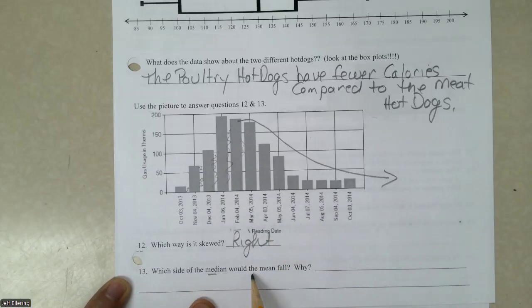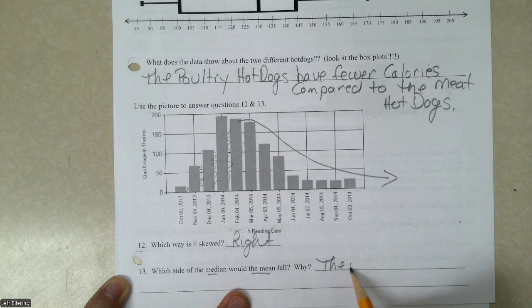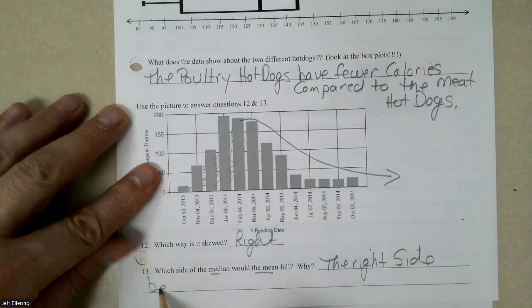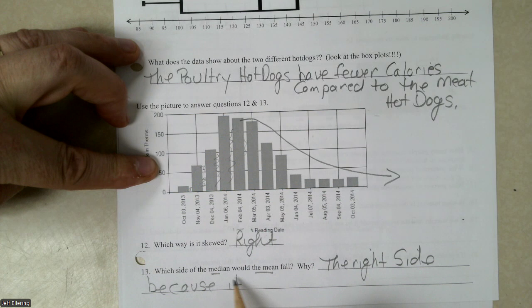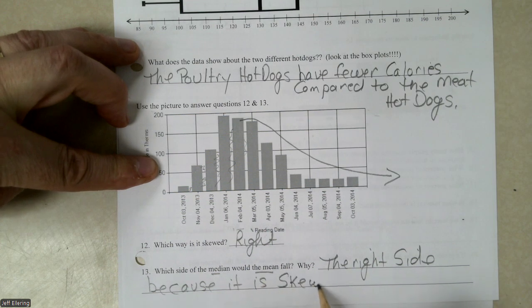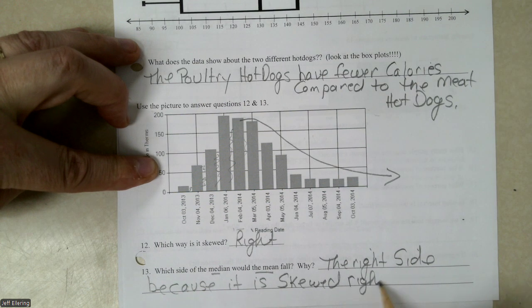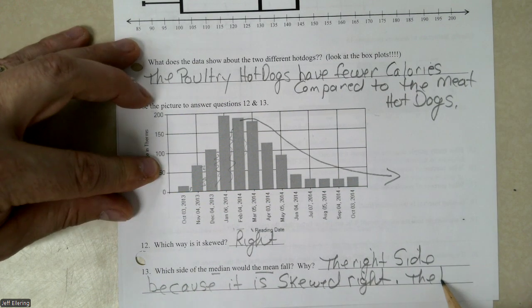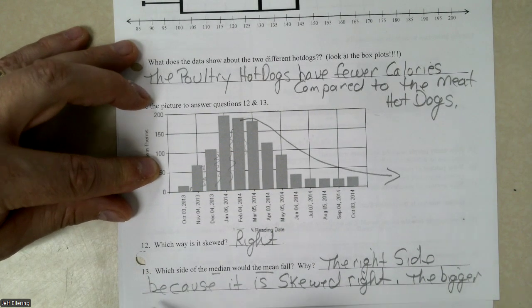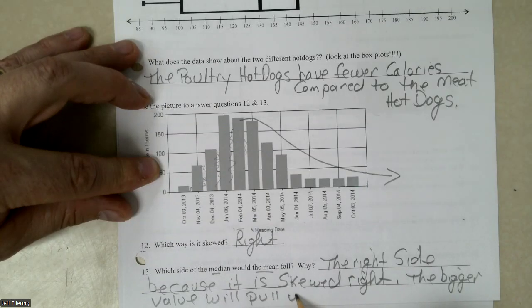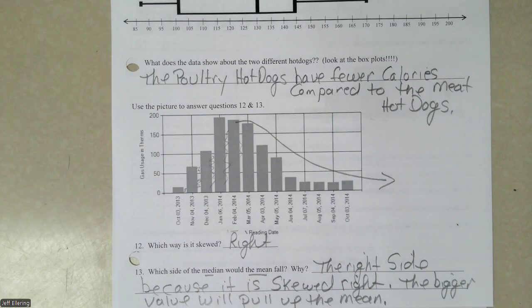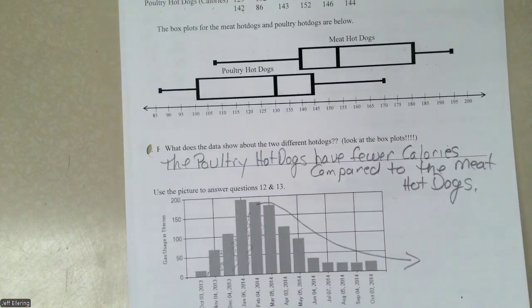Okay, which side of the median is the mean on? Well, the right side, because it is skewed right. The bigger values will pull up the mean. All right, let's keep rolling, ladies and gentlemen.